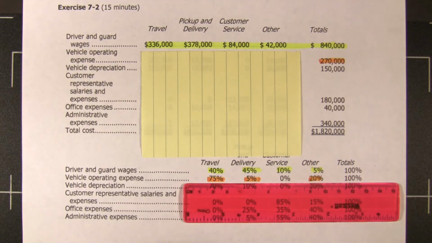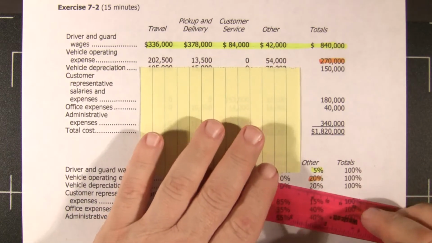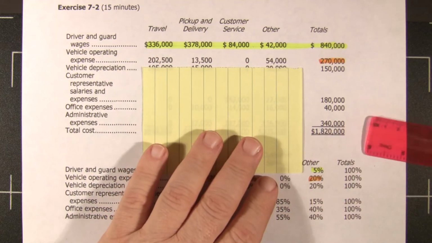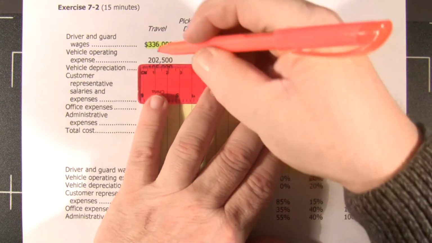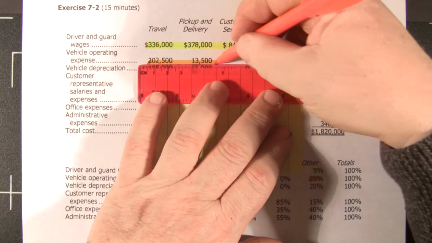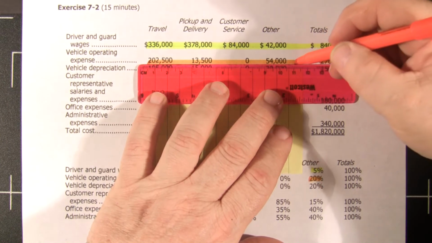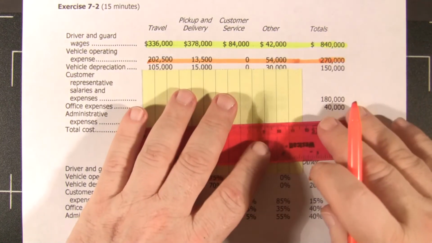And whatever that other category is, whatever the boss says it is. And when we do that, we find our first stage allocation of costs to travel, pickup, customer service, and other amounts to that.